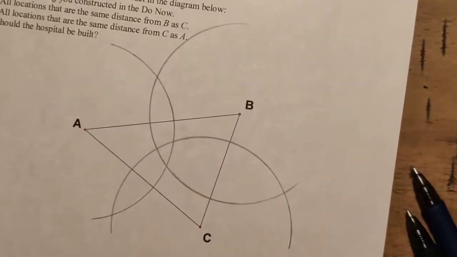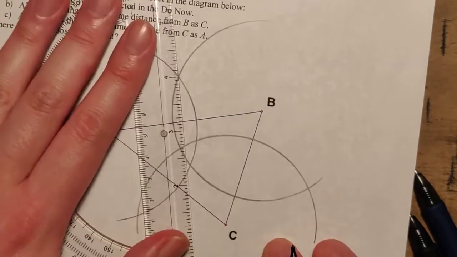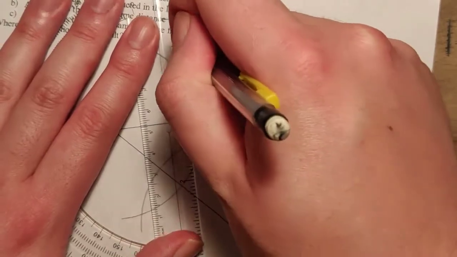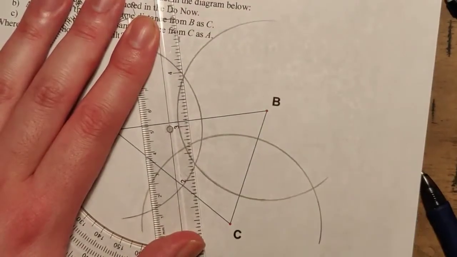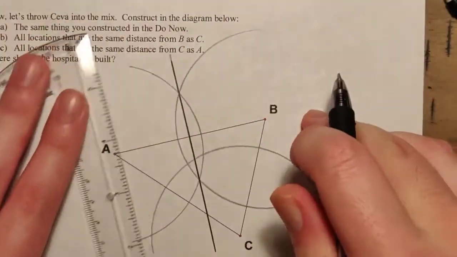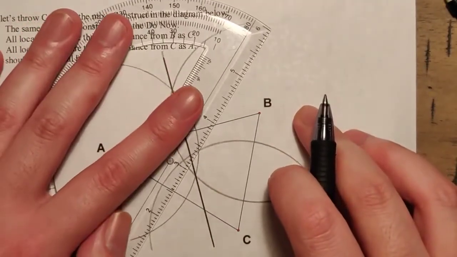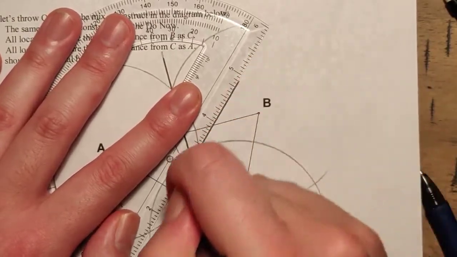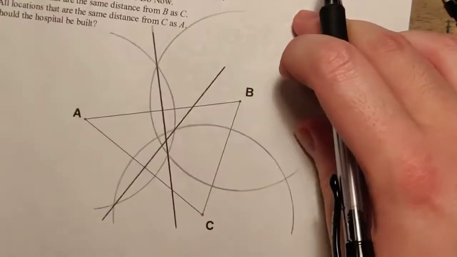So hopefully, yep, there it is. I want my longer straight edge now. That's one. That's two.